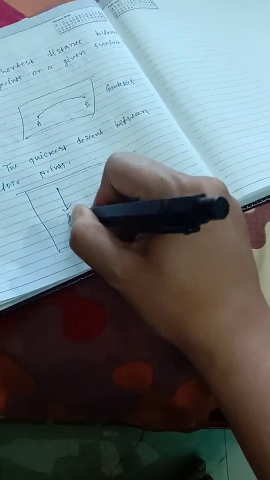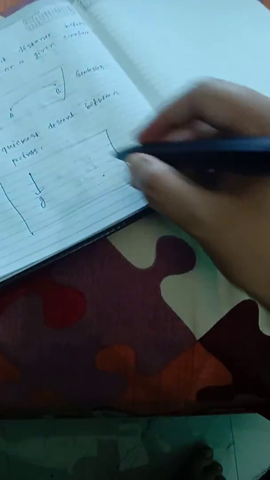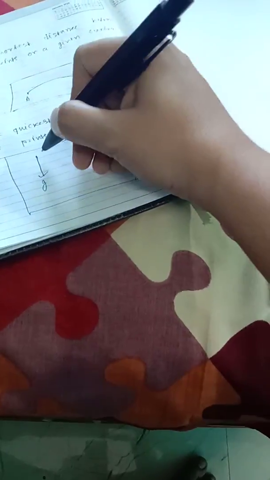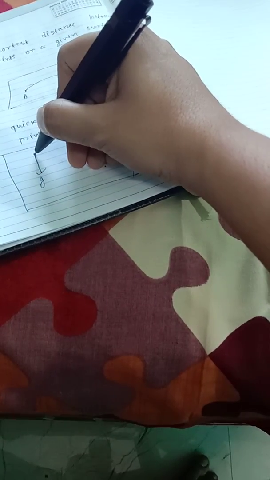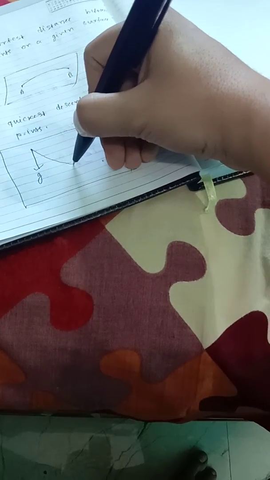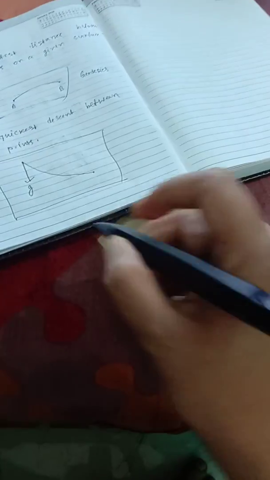When the particle comes to this point, it will follow this path because of gravity. This is the quickest descent. So finding this descent is also an application of calculus of variations.